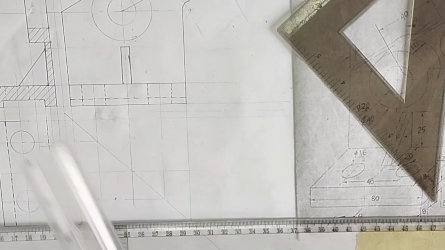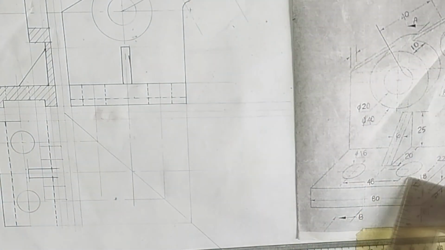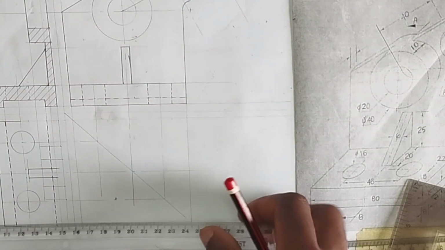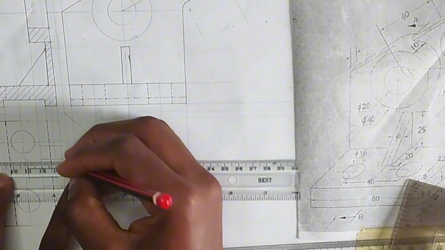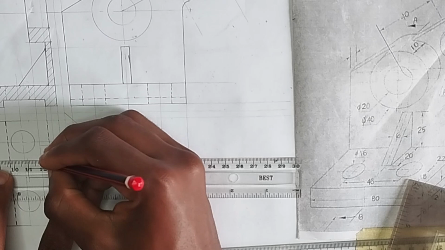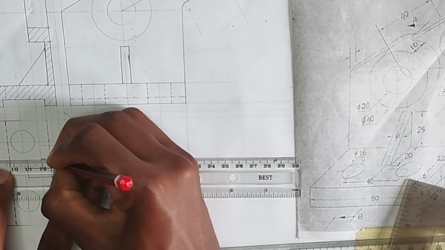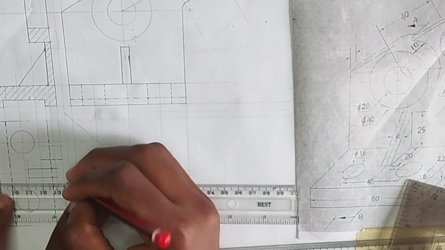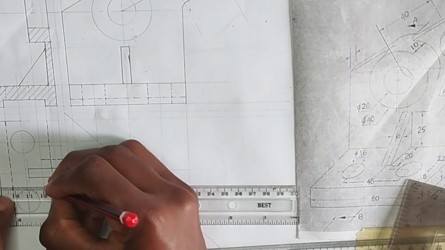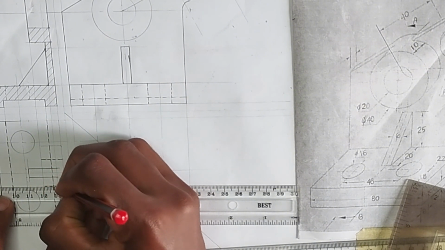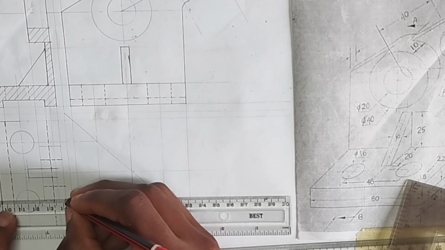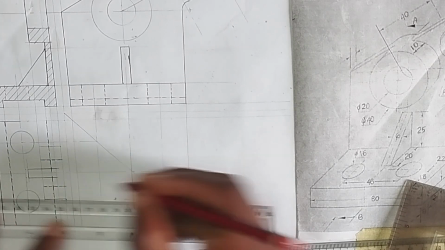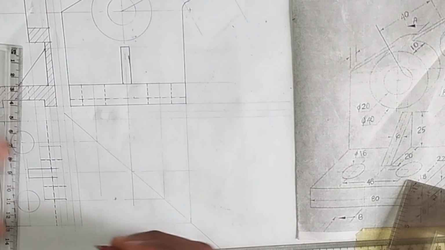For the inner circle we cannot actually see it, so we are going to be representing that with short dashes for the inner circle. Now for the outer circle we can see that clearly, so we are going to thicken it out in this manner, like this.